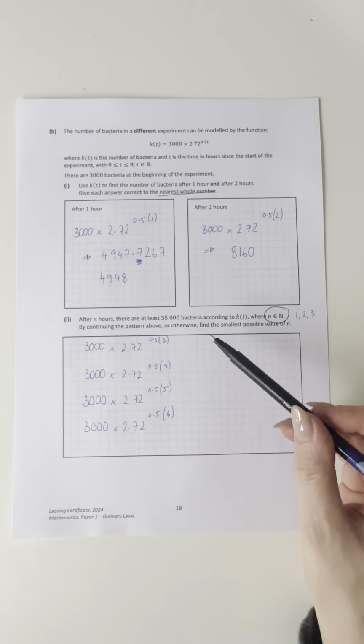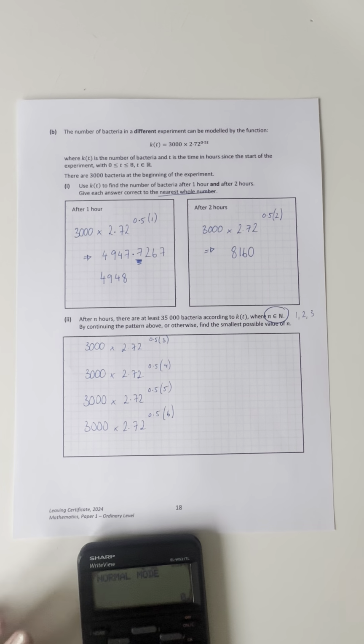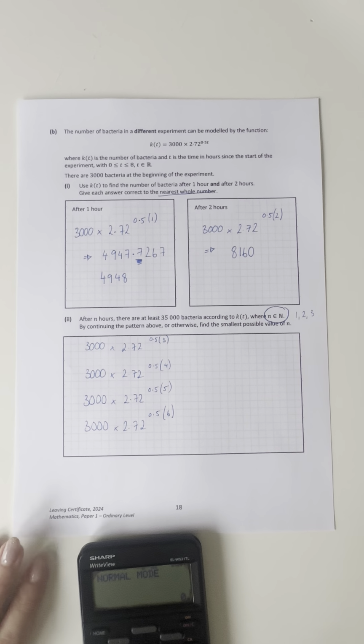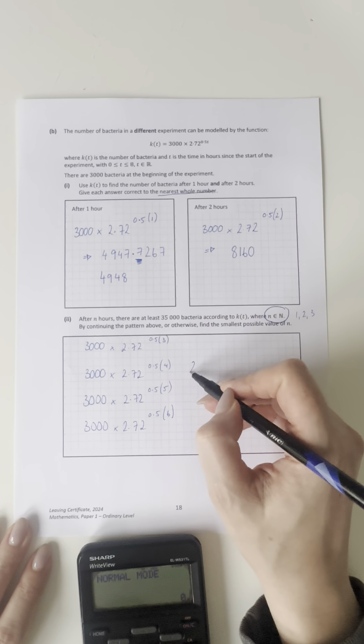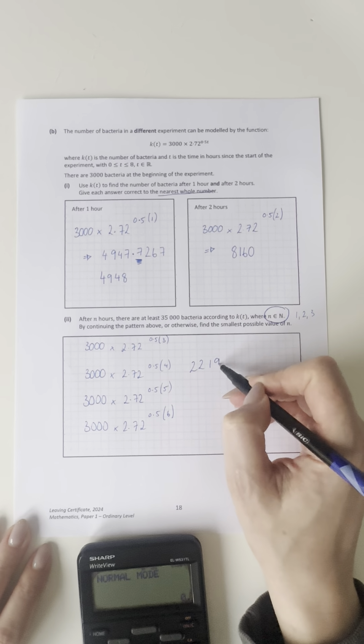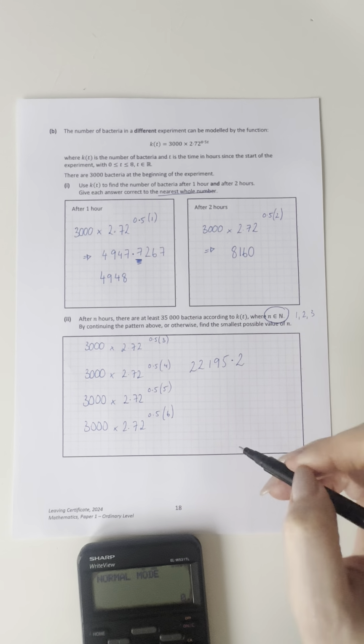Right, if you put these into your calculator, kids, the 4, just because I had him done already, will get me 22195.2.